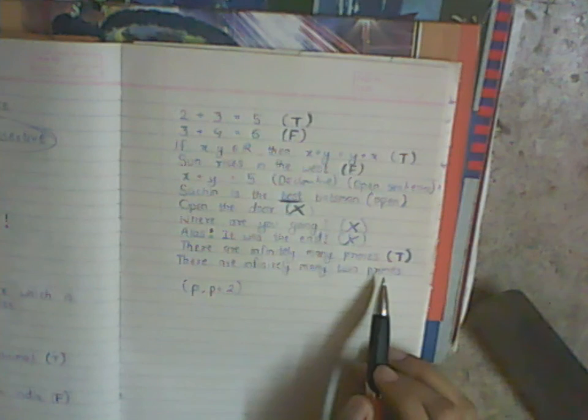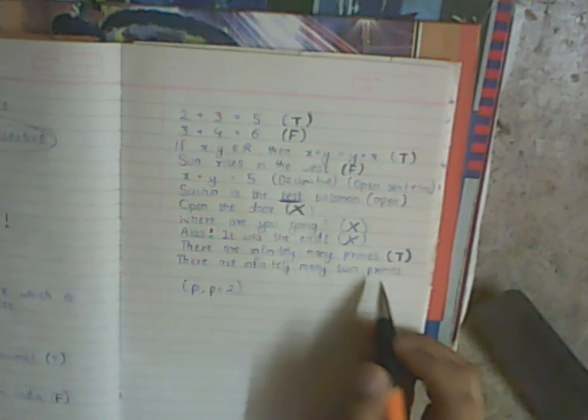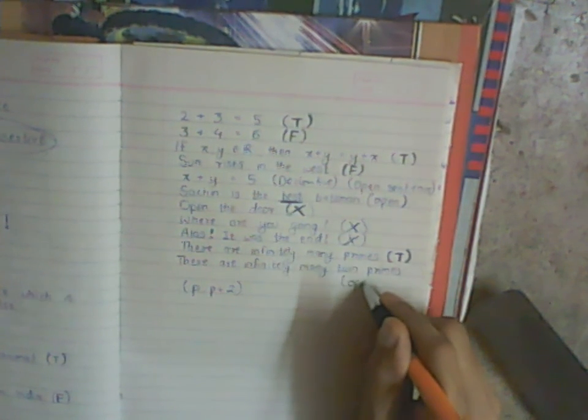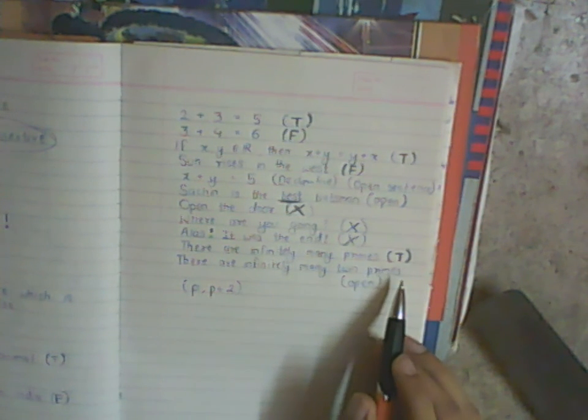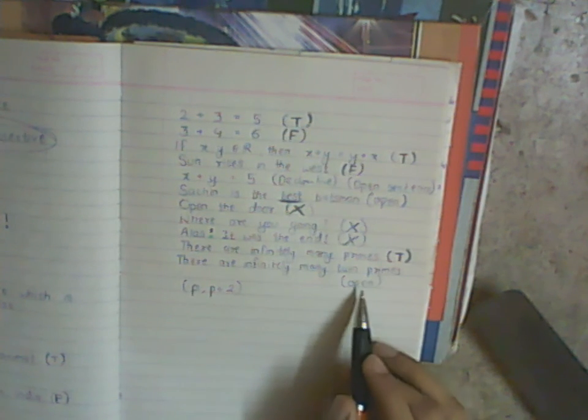We are not sure whether the statement is true or false. We know this is a statement. So what I would say is that till now it's an open sentence. Maybe in the future, if we have a proof of this, it will become a true statement or a false statement. So as of now, I would say this is an open sentence.